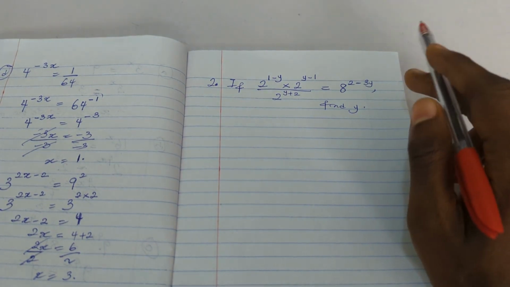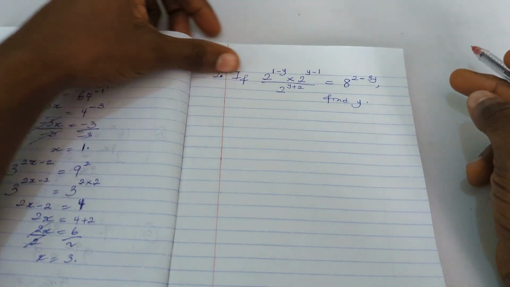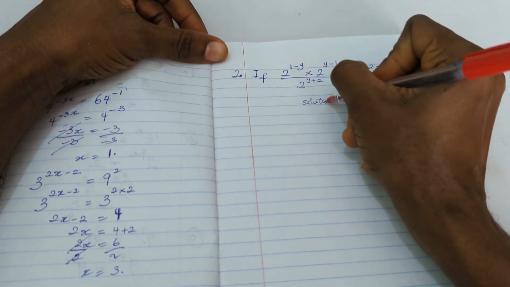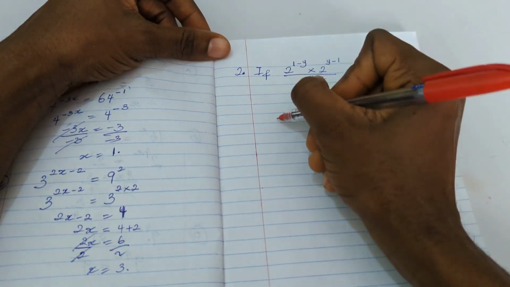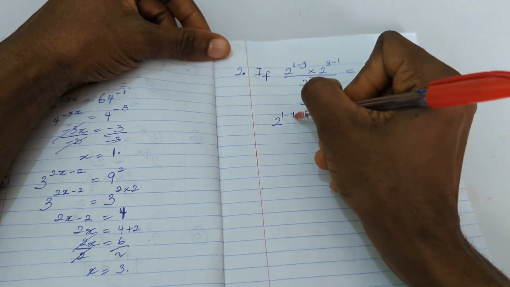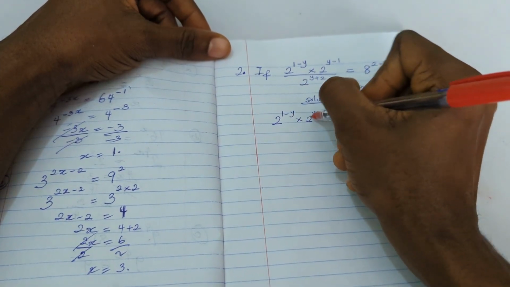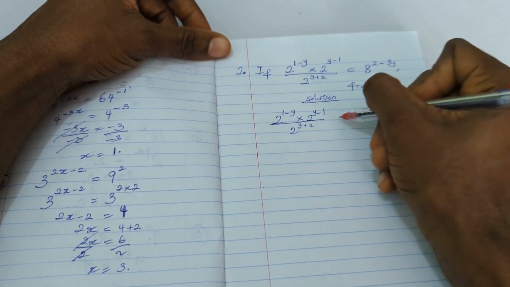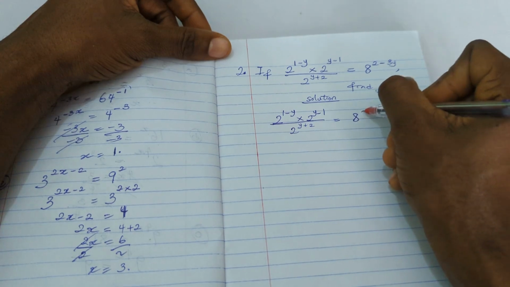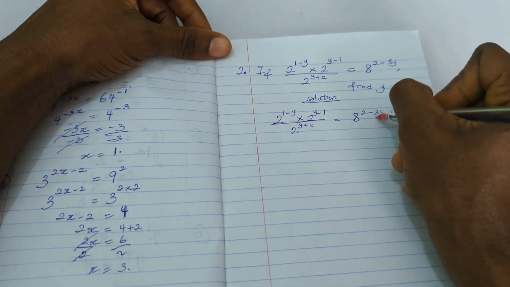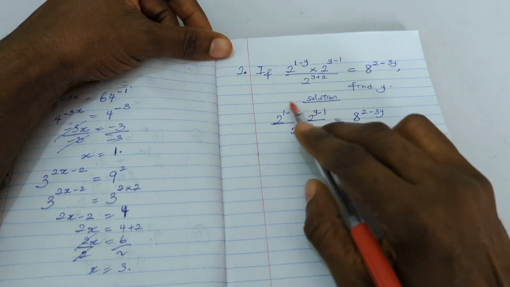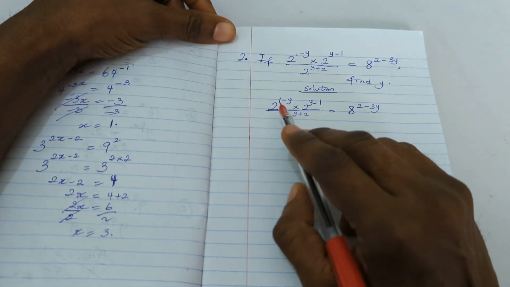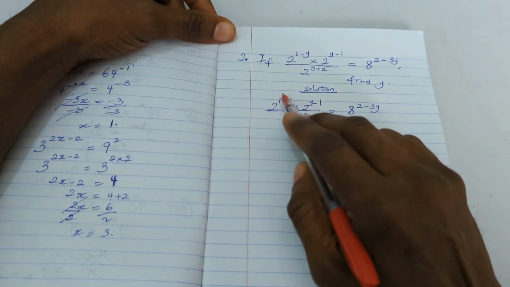So how does it work? So we do this, okay? So let's solve. So we have 2 to the power of 1 minus y times 2 to the power of y minus 1, over 2 to the power of y plus 2, equals 8 to the power of 2 minus 3y. So first of all, let's try and simplify some things. So let's simplify the numerator and apply the addition law of powers.